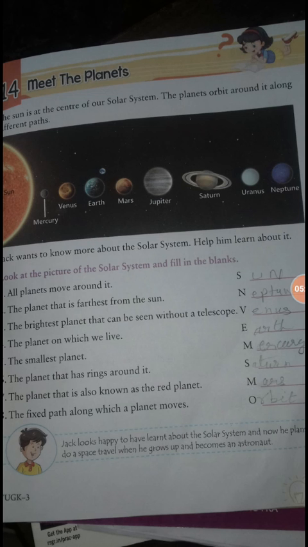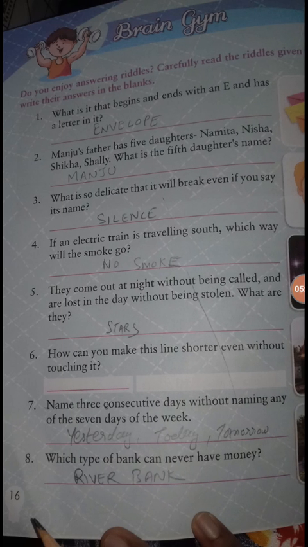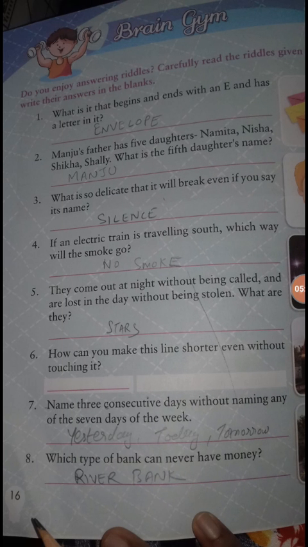It is Neptune. But in your exams you will not get any picture, you have to write it on your own. So you have to memorize and learn all the names of the planets with their spellings. I will give you a one word answer. Next, coming to page number 16, that is a brain gym.